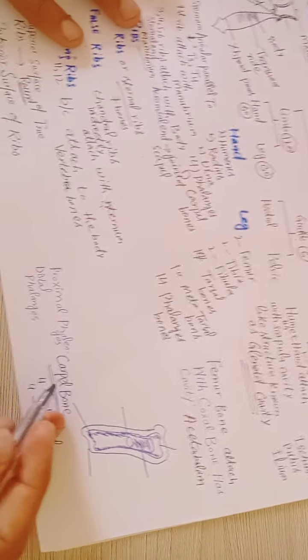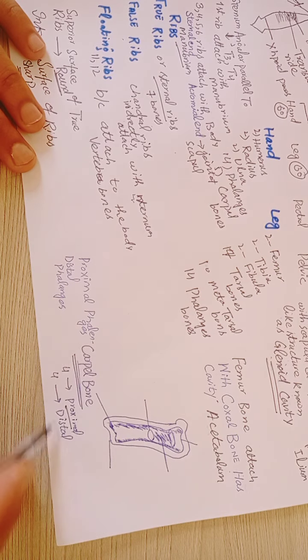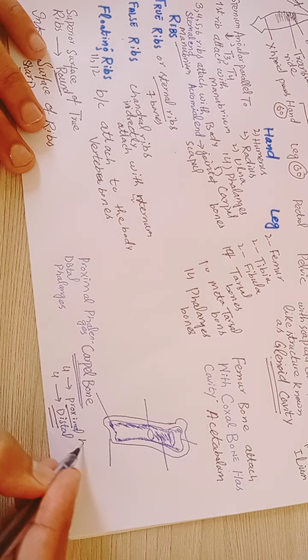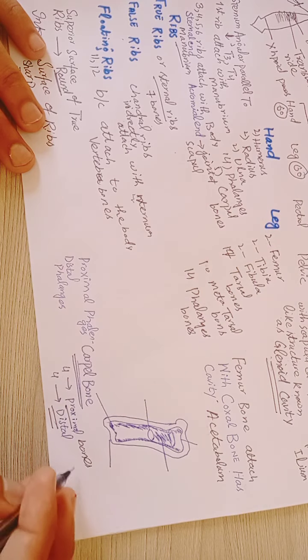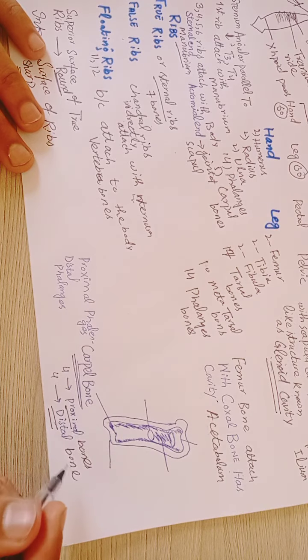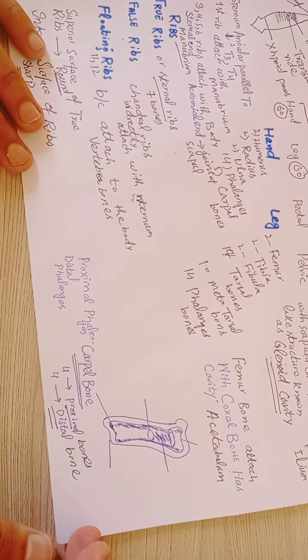In carpal bones, there are four proximal bones and four distal bones. We remember the proximal bones by this mnemonic: "She looks too pretty."